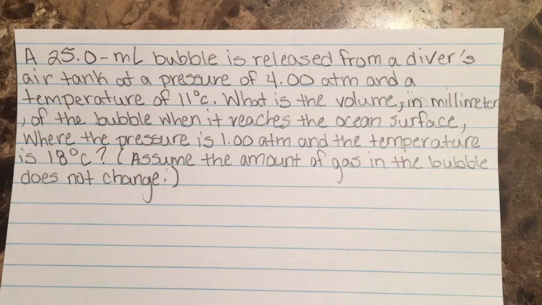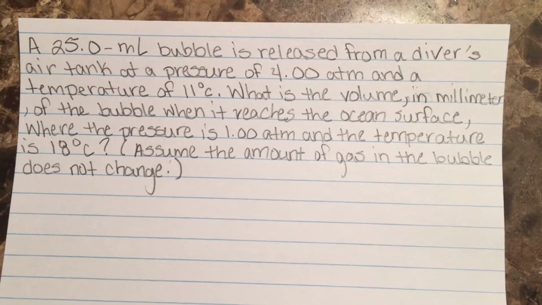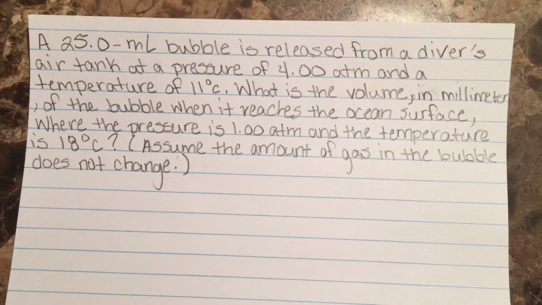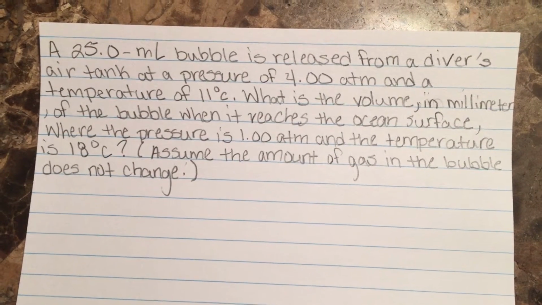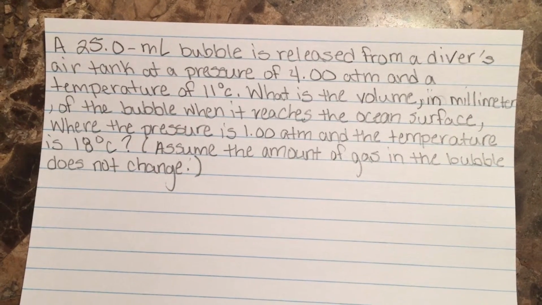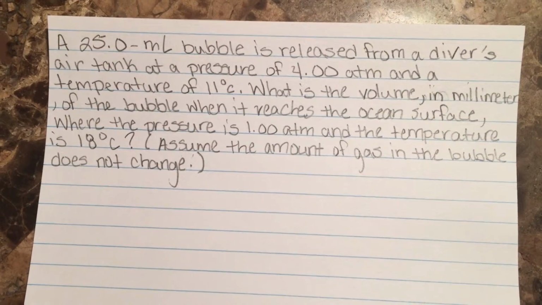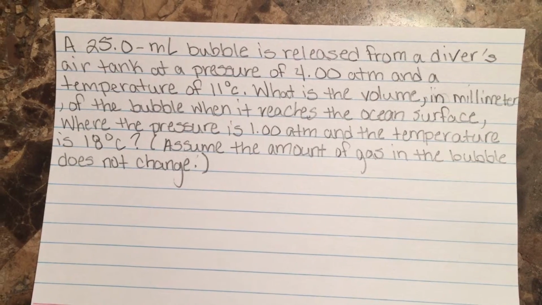A 25 milliliter bubble is released from a diver's air tank at a pressure of 4 atm and a temperature of 11 degrees Celsius. What is the volume in milliliters of the bubble when it reaches the ocean surface, where the pressure is 1 atm and the temperature is 18 degrees Celsius? Assume the amount of gas in the bubble does not change.